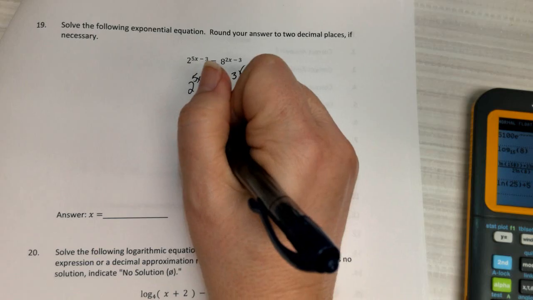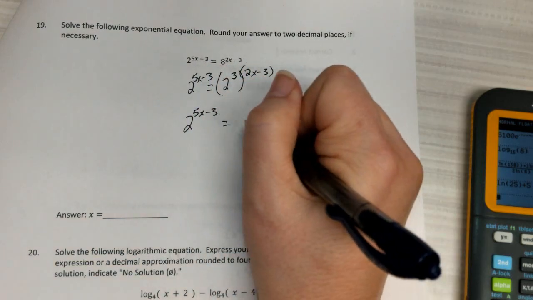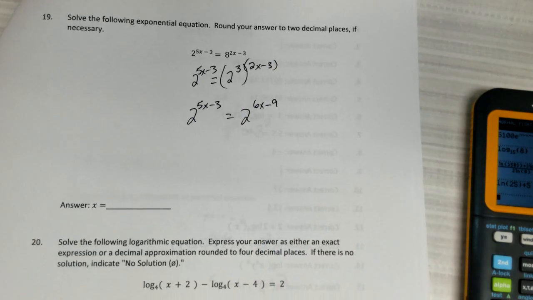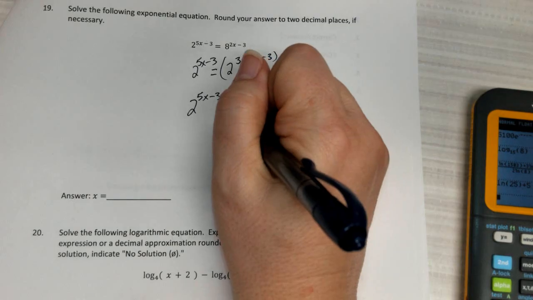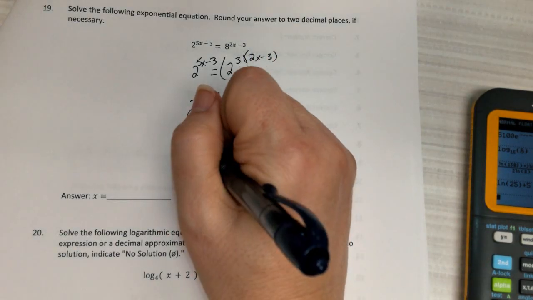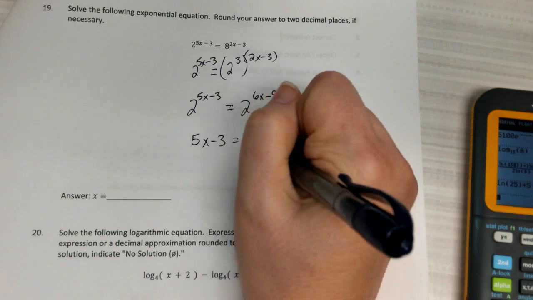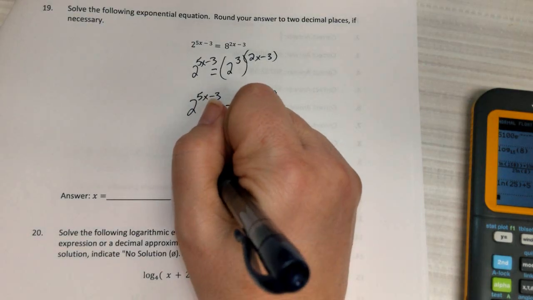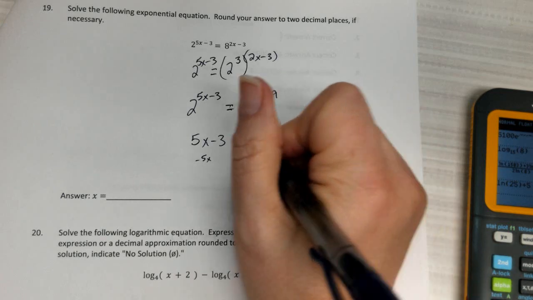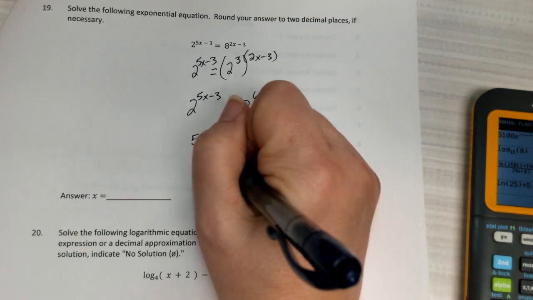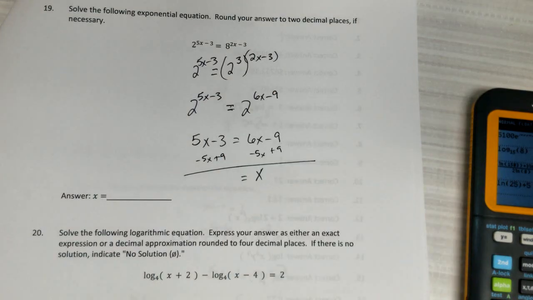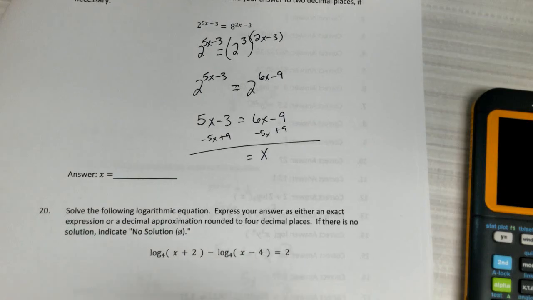So this is 2 to the 5x minus 3 equals 2, and you have to multiply. So that's 6x minus 9. Now since my bases are the same, my exponents have to be the same. So 5x minus 3 has to equal 6x minus 9. So I'm going to subtract 5x on both sides and add 9 to both sides. So that's 1x is equal to what?